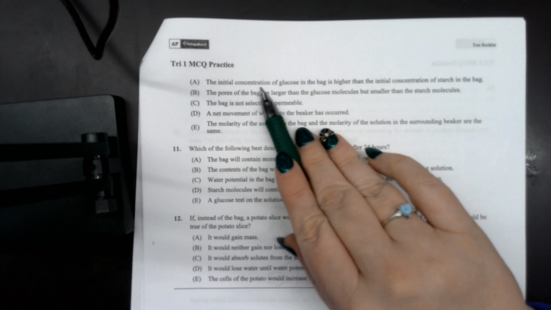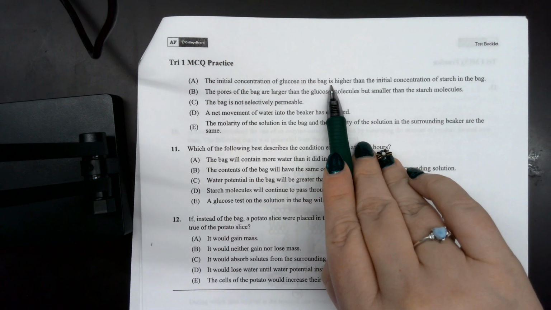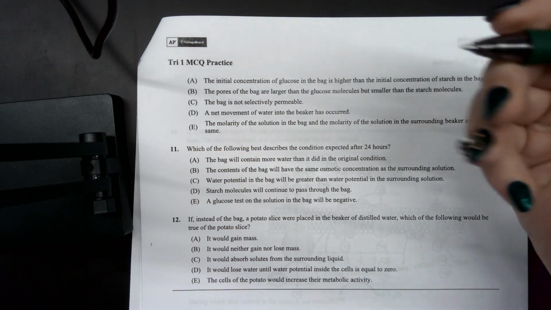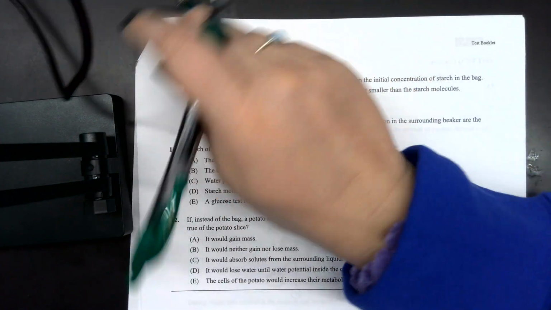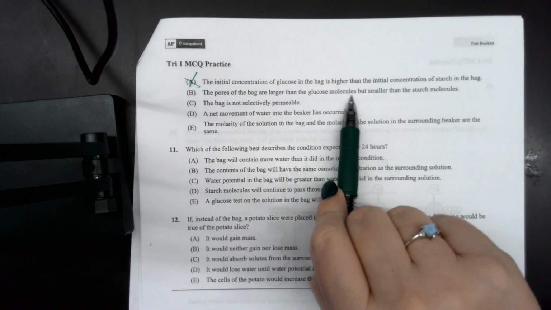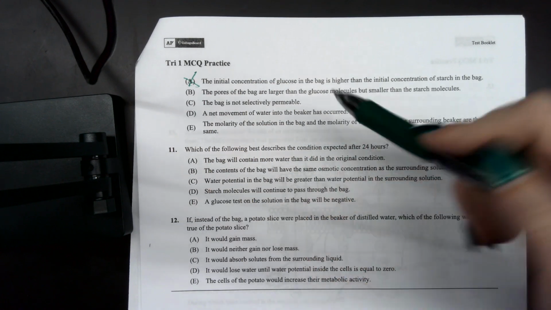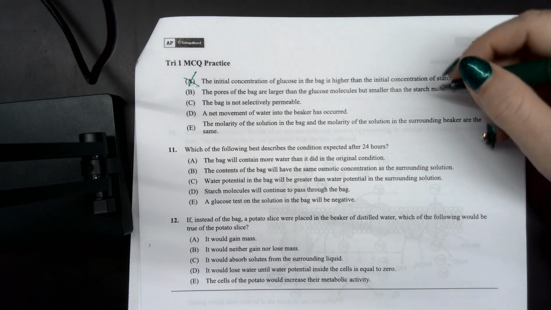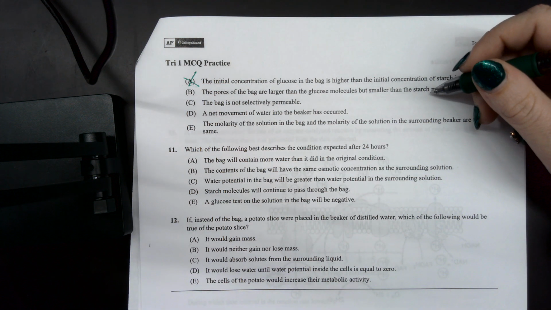So A, the initial concentration of glucose in the bag is higher than the initial concentration of starch in the bag. Well, no, they were both 3%, so no. B, the pores of the bag are larger than the glucose molecules. That makes sense because glucose could leave, but smaller than the starch molecules. That actually makes sense because the starch could not leave.